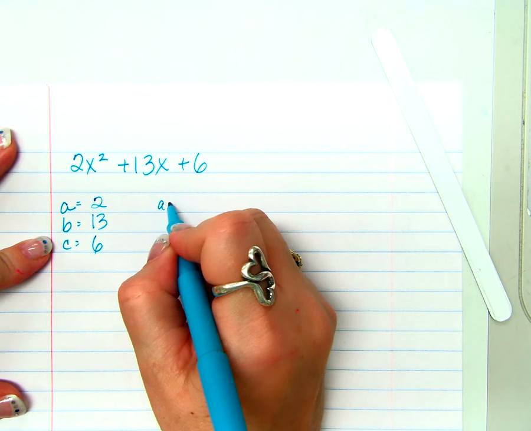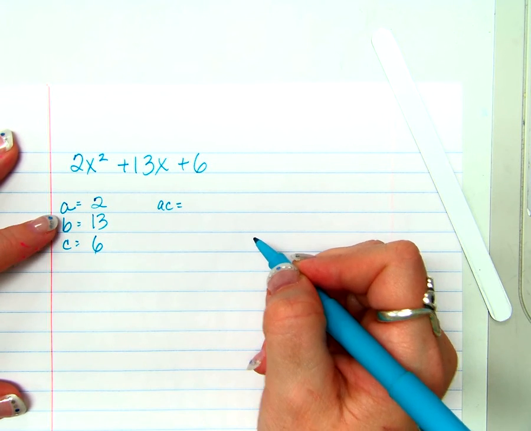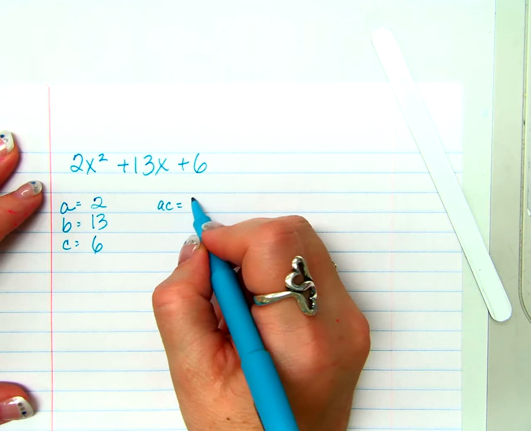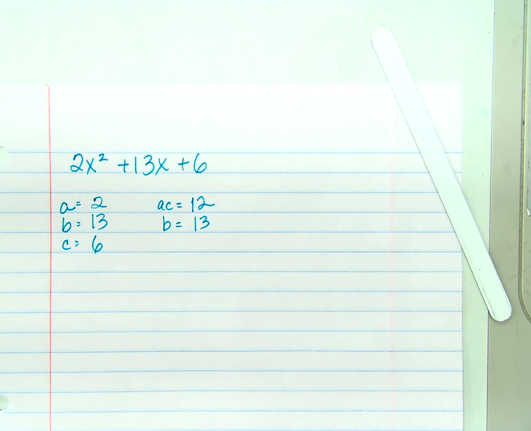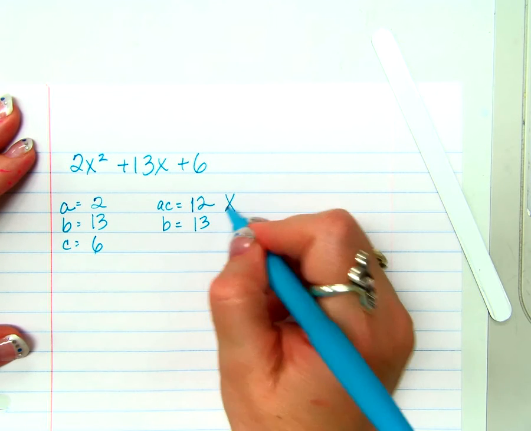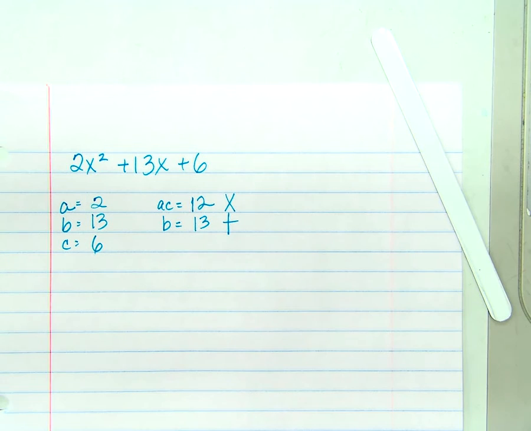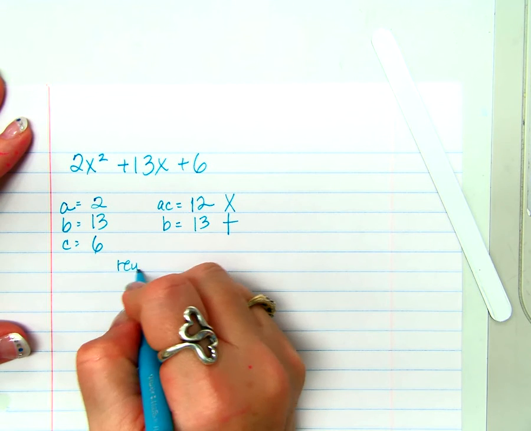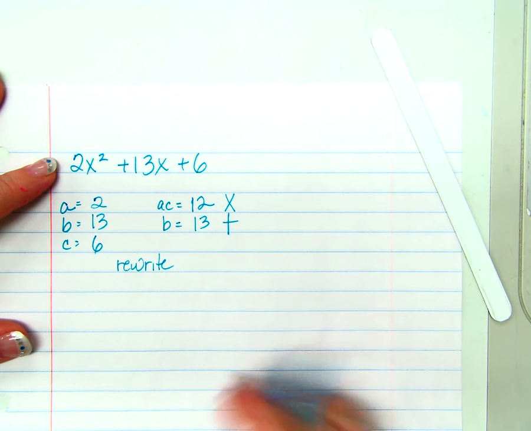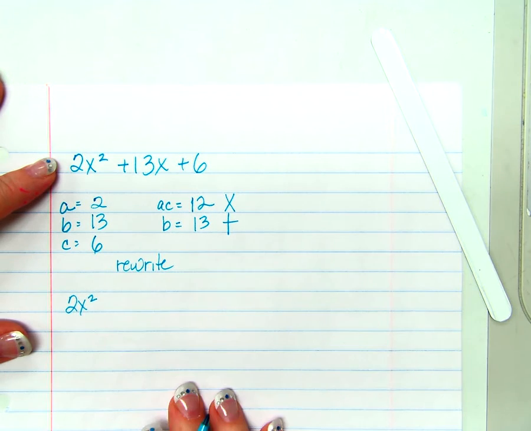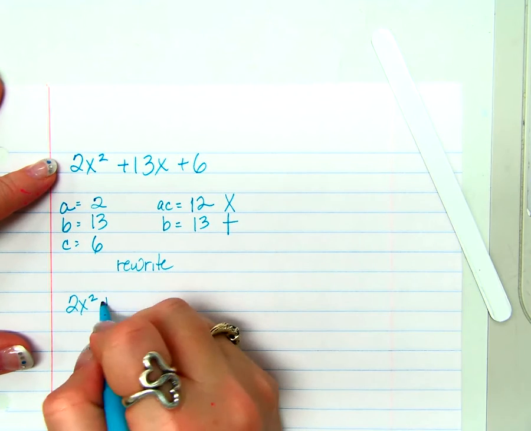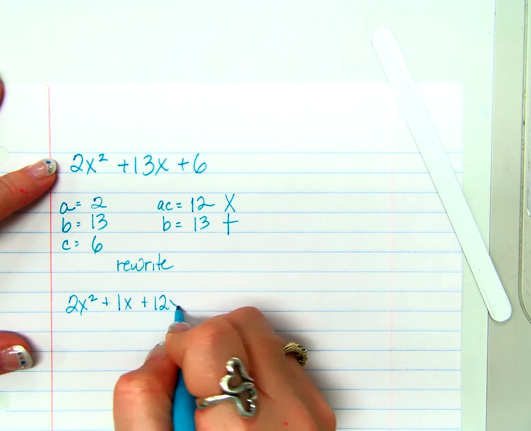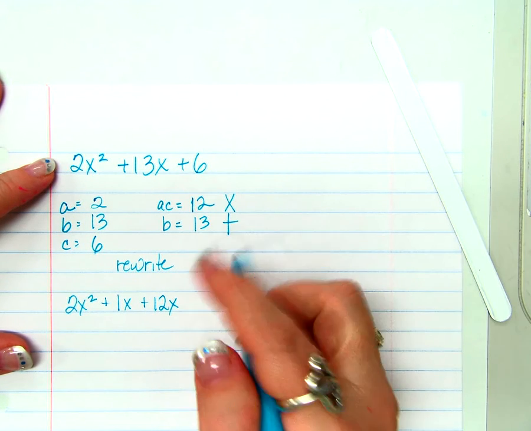So what's AC? 2 times 6. What's B? 13. So please tell me two numbers that multiply to be 12 and add to be 13. 1 and 12. You okay with that? Rewrite. Rewrite the problem. 2x squared, that term stays the same. I split the middle term into those two things I just found, which were 1x and 12x. And then I rewrite my last term, right?